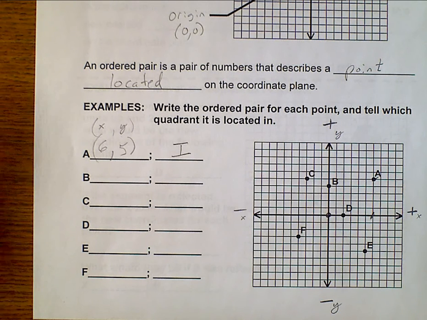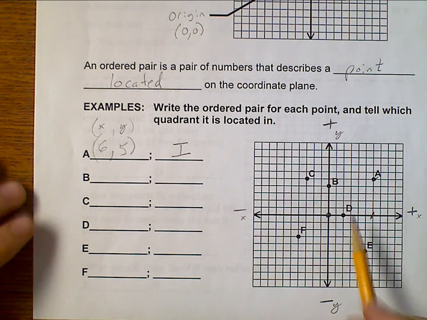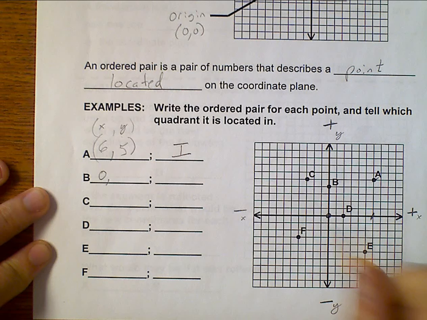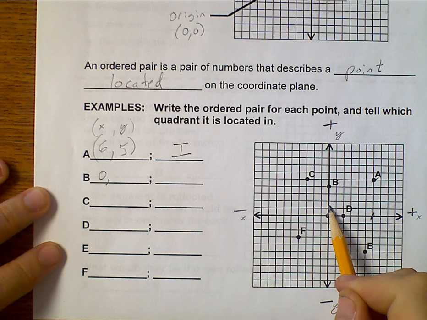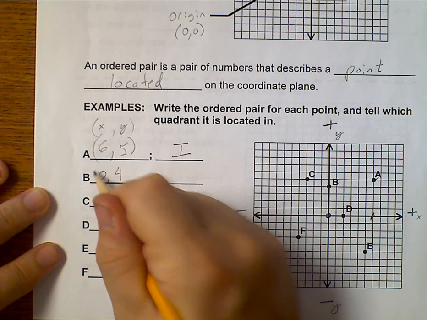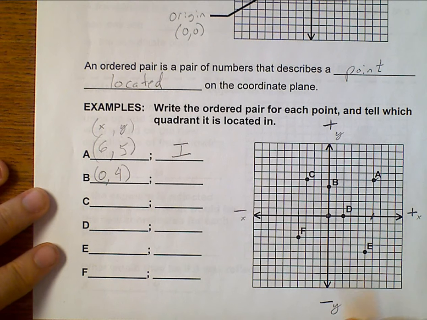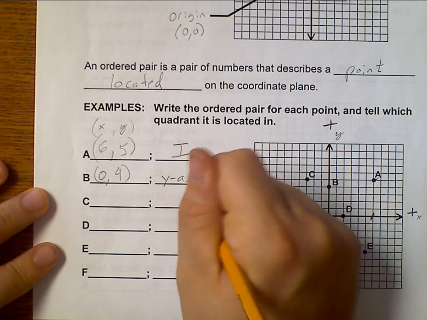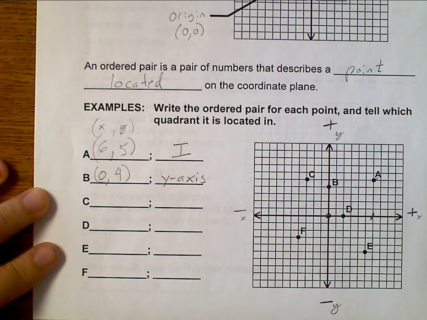Now let's take a look at B. Well, B, I don't move right or left, so its x-coordinate would be 0. And then I go up 1, 2, 3, 4. And it's actually not in a quadrant. It's located on the y-axis, which is not a quadrant.